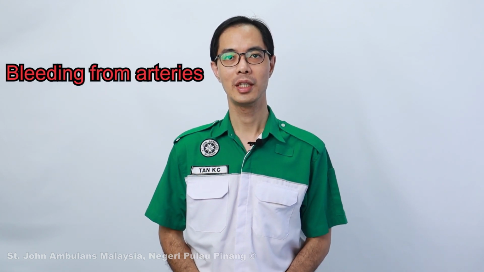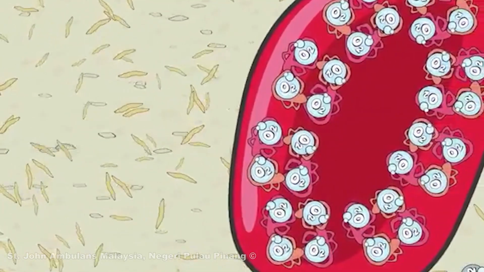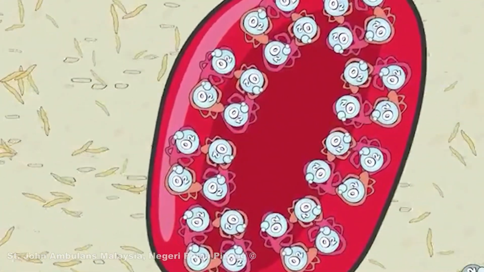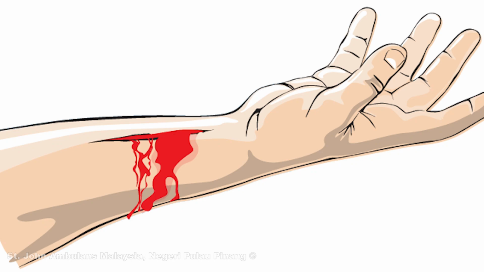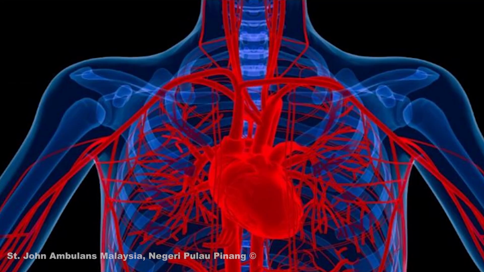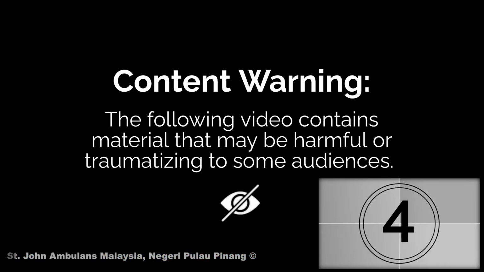First thing, if it is a bleeding from the artery, it contains oxygenated blood, hence it is bright red in color, and it is connected directly from the heart. Hence, when the heart pumps, you will see blood spurting out from the wound.